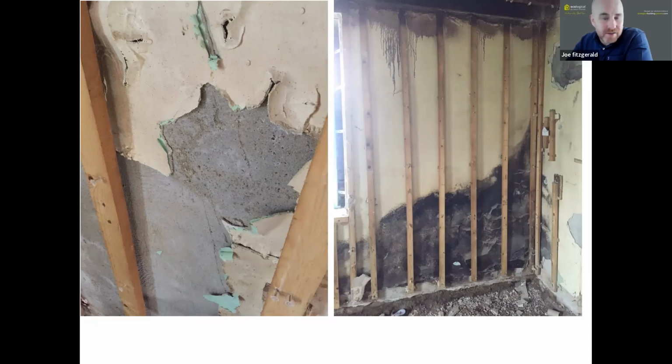He recognized someone gave him some advice that he might need a vapor control layer. He didn't really know why, so he put it up anyway, a bit of plastic, and put on his plasterboards. A couple of years later, he realized he was getting health complaints, and there were smells in the building and stuff like that. He soon found out that it must be going on behind this, so he ripped it all apart, and this is what he found.